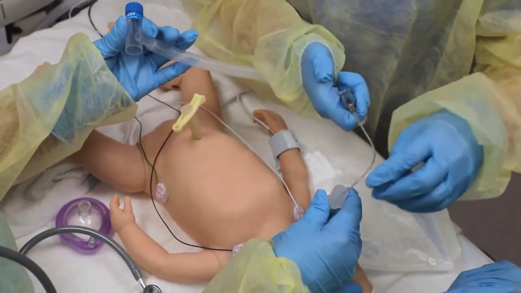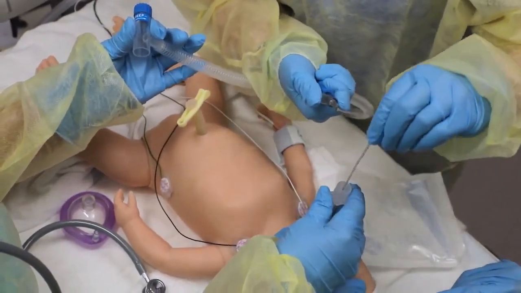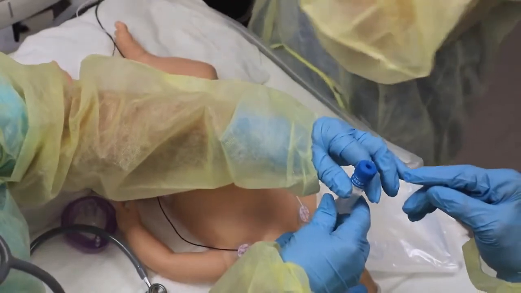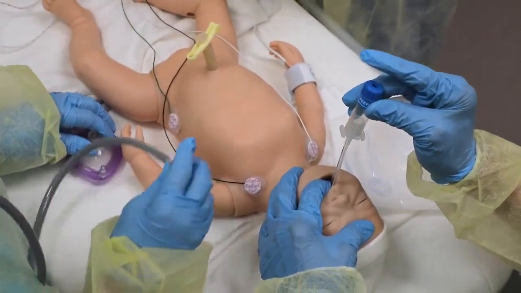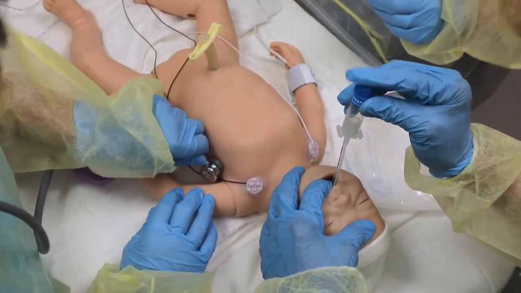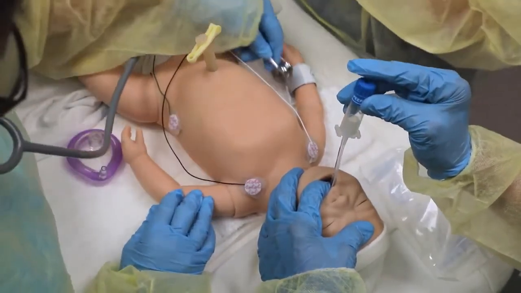This team decides to first suction the ET tube with a suction catheter, but there is still no chest movement with ventilation. They decide to suction with the tracheal aspirator.